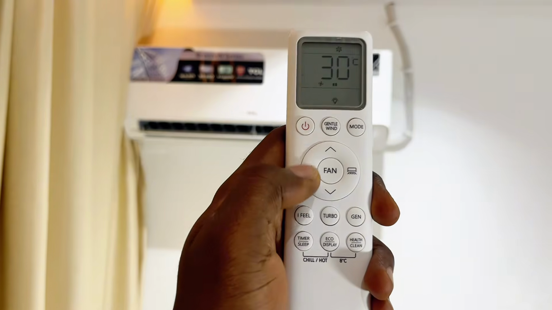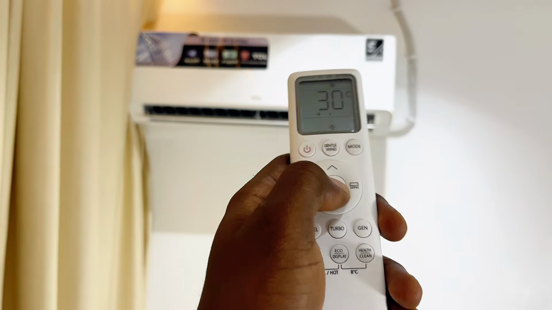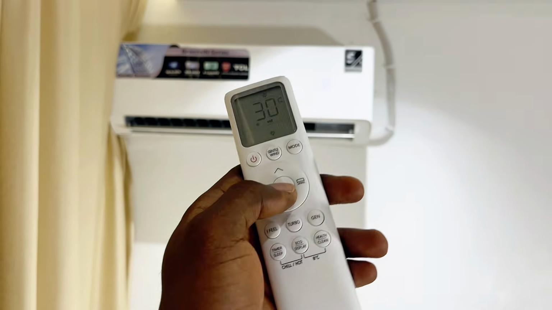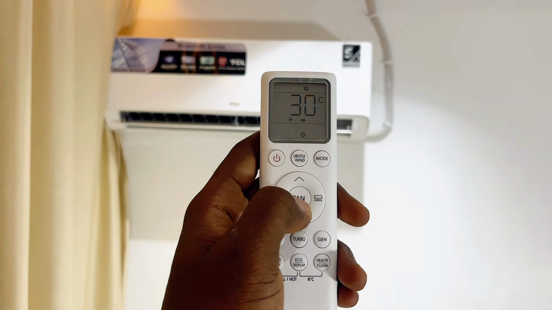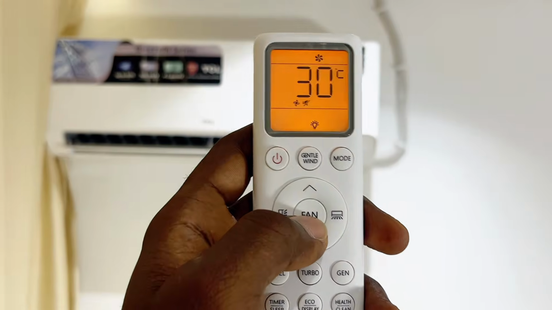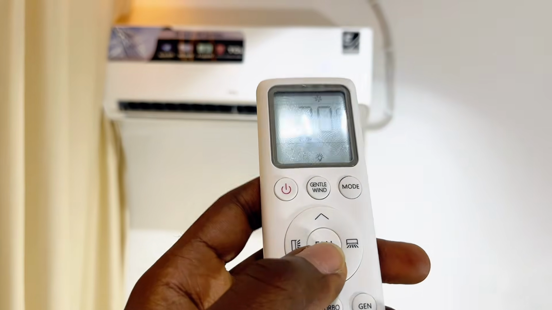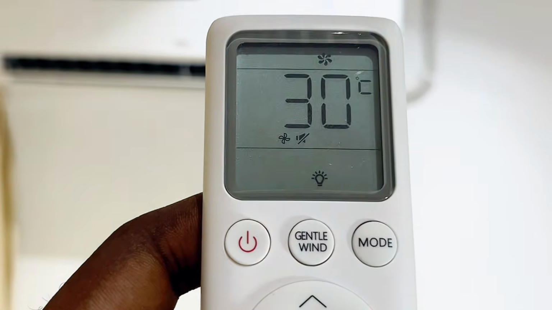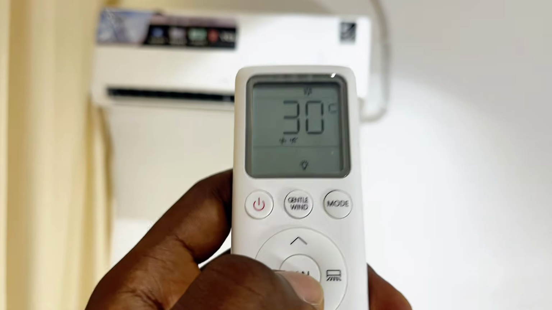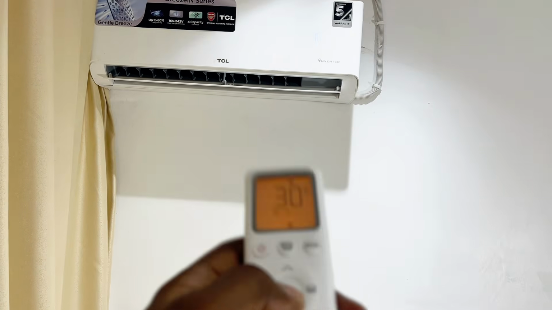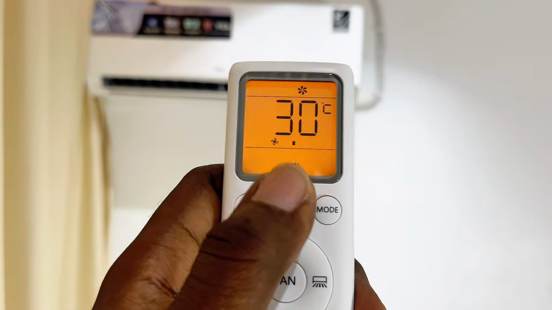At the center of this control center, we have the fan button, and basically this increases or decreases the fan speed of your TCL AC. So if you tap on this button once, you're going to notice currently there is no fan speed at all coming from the TCL AC, and that is why we have this cancel fan icon over here. Now if you go ahead to tap on it again, you're going to get to the first fan speed mode, which is basically just 1.